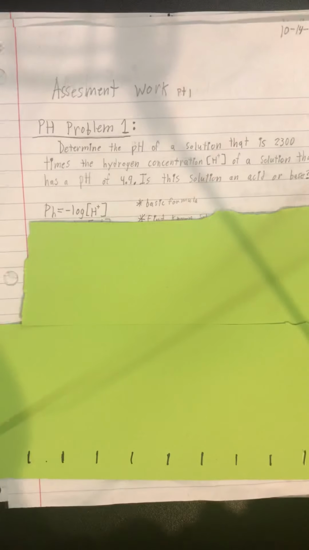Looking at our problem, we always want to recall our pH formula. pH is equal to the negative log of H+. And in this problem, we aren't only dealing with one solution. We have two solutions, but we're going to look at the second part that's given to us, a solution that has a pH of 4.9. So we're going to need to find out the H+ concentration of that solution first.